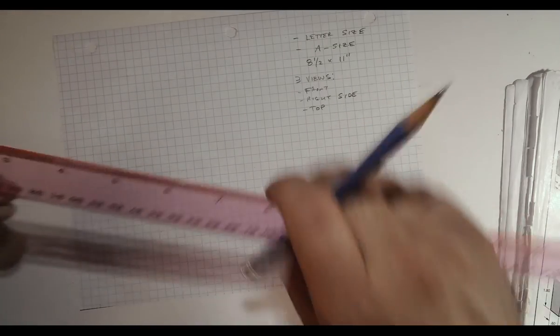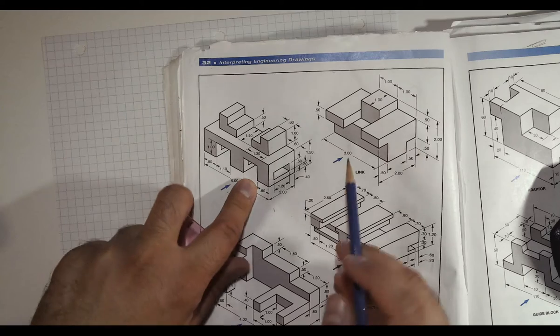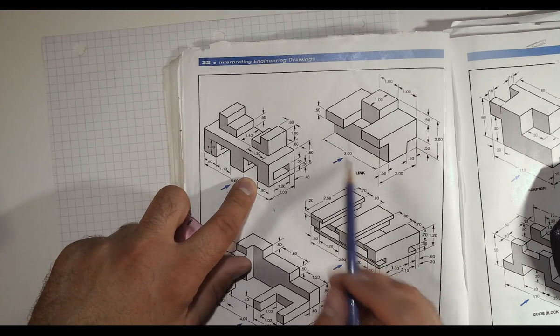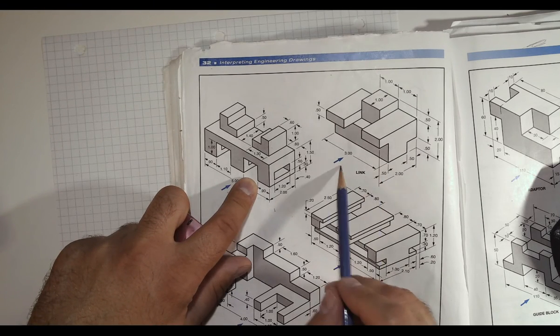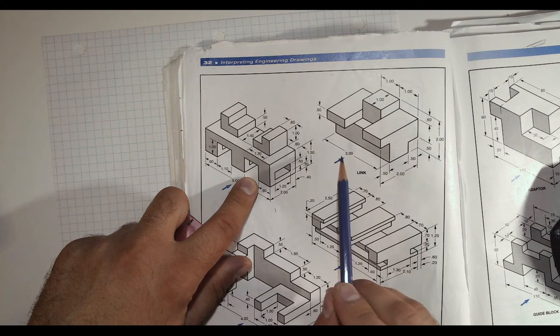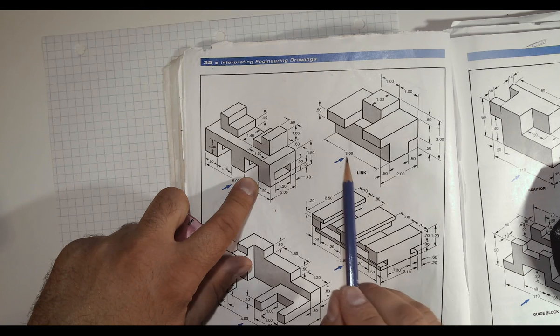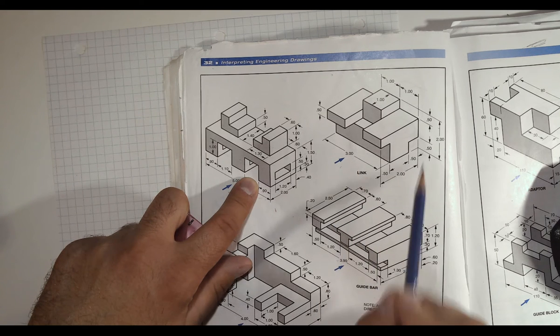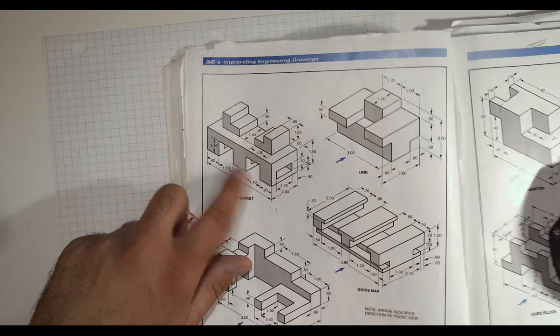So what I'm going to do is, if you go back to the image, for the front view, as indicated by the blue arrow, the working envelope that we have to deal with is about a 3 by 2 inch rectangle.